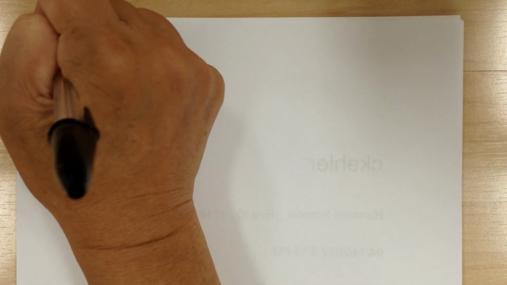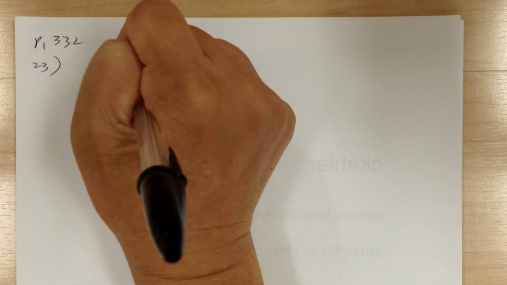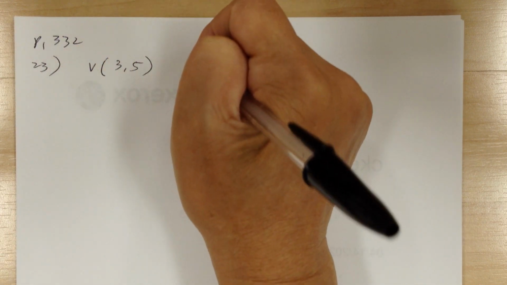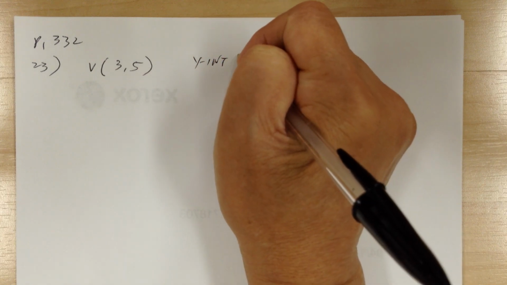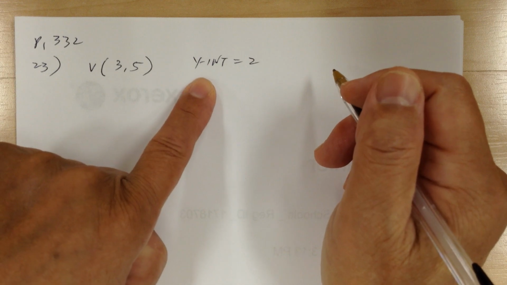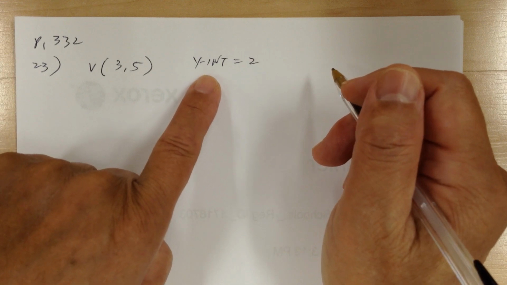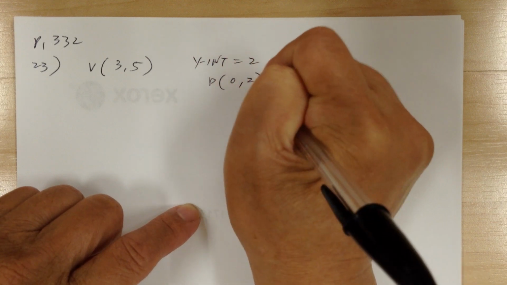Let's go to page 332 and start with number 23. So you have the vertex at (3, 5) and the y-intercept equal to 2. Again, you have to know what this point means. So y-intercept equal to 2 means the point is at (0, 2).